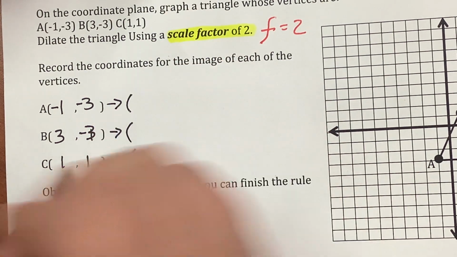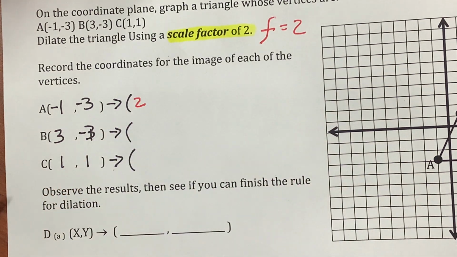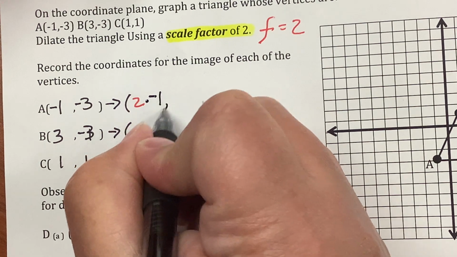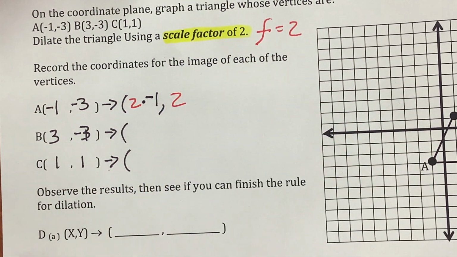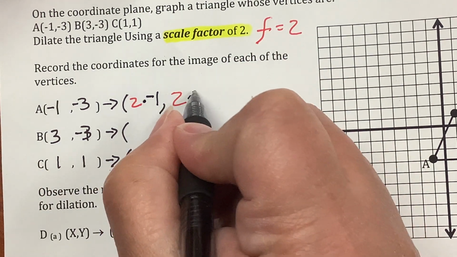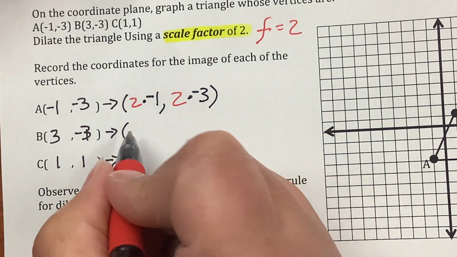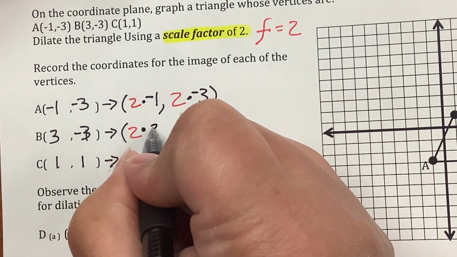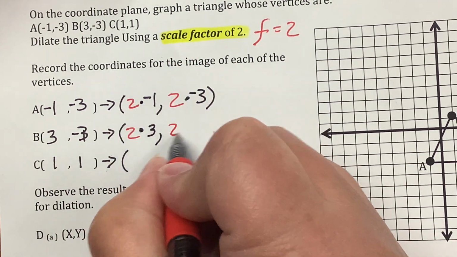So it would be 2 times -1 and 2 times -3. And 2 times 3 and 2 times -3.